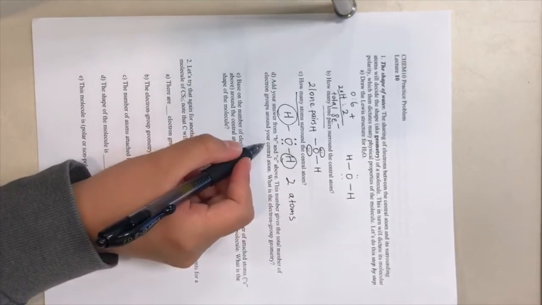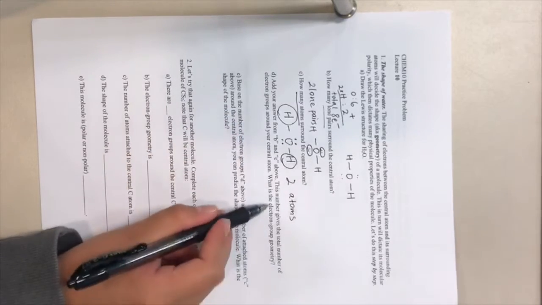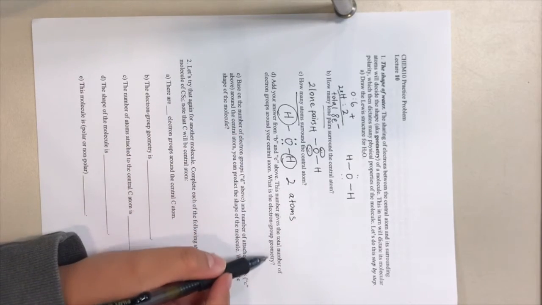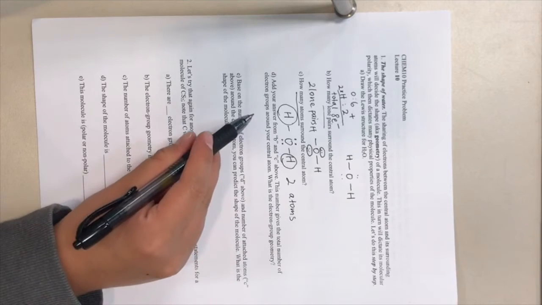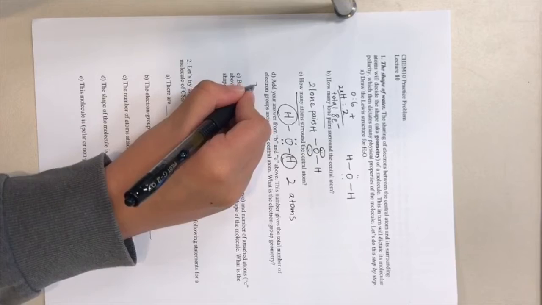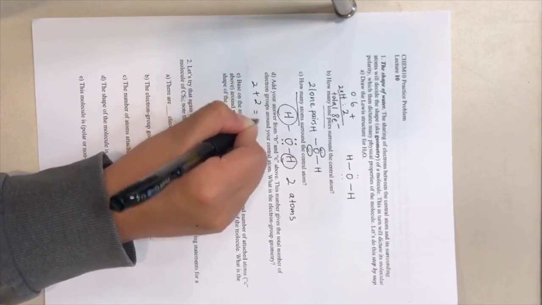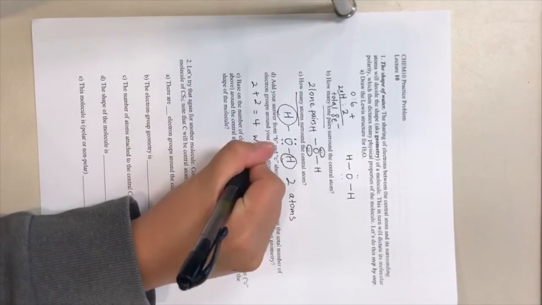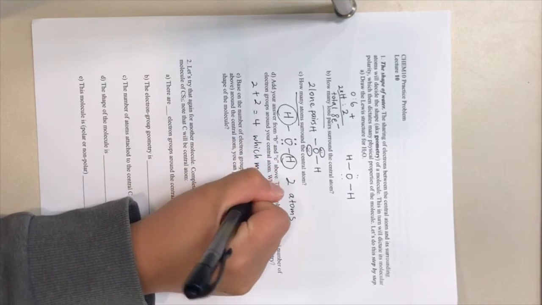If we add our answers from B and C above, the number gives the total of electron groups around your central atom. What is the electron group geometry? Adding both B and C gives us 2 plus 2, which equals 4, and that equals a tetrahedral electron group geometry.